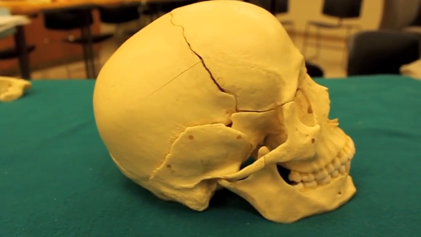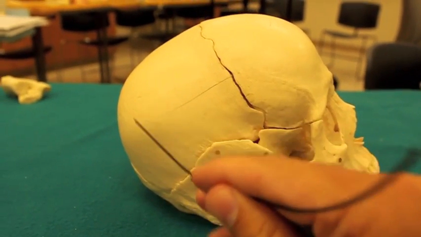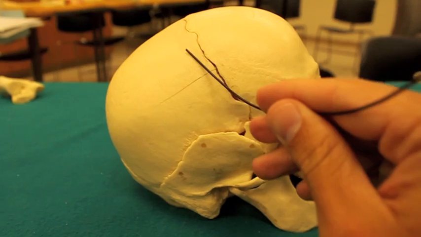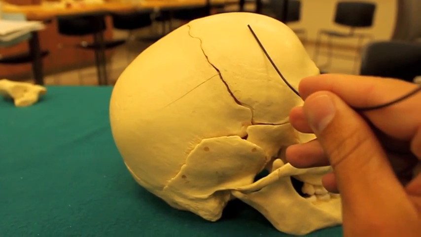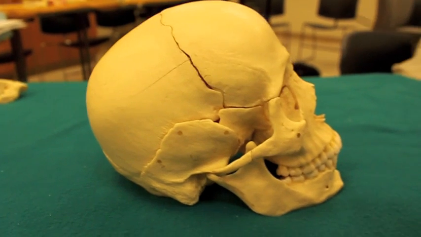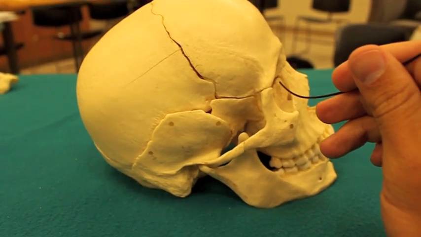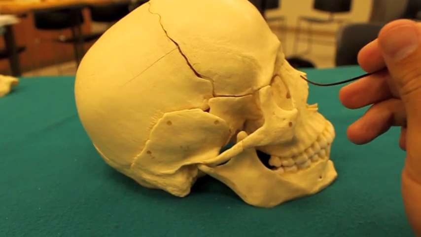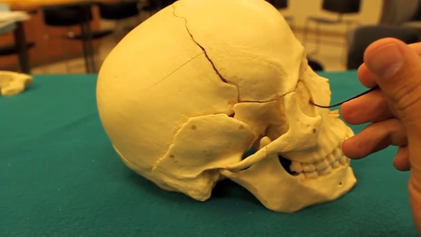Okay, the lateral view of the skull. To start off, we have the parietal bone here. And this is the coronal suture that separates the parietal bone and the frontal bone. Then you have the lacrimal bone, which once again is just inside of the orbit of the eye. So it makes for a lacrimal bone that has the tear duct down here.